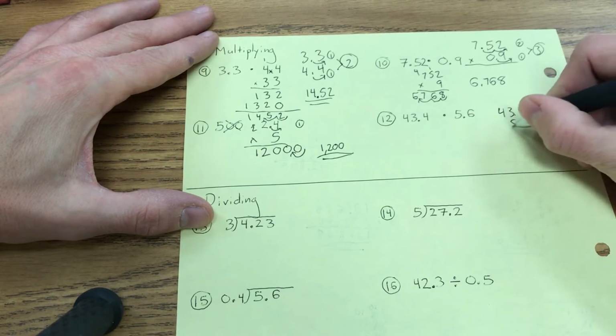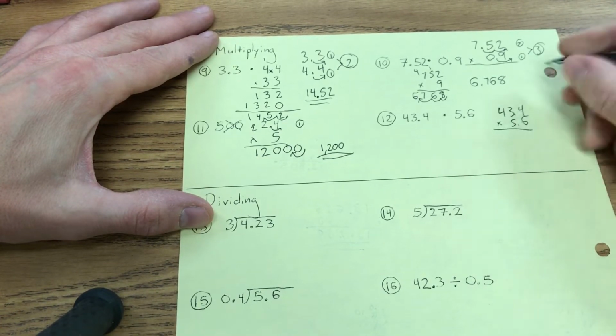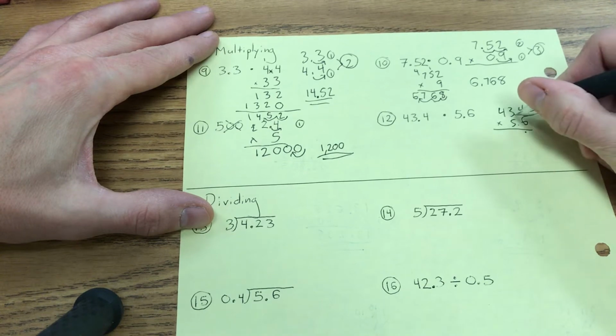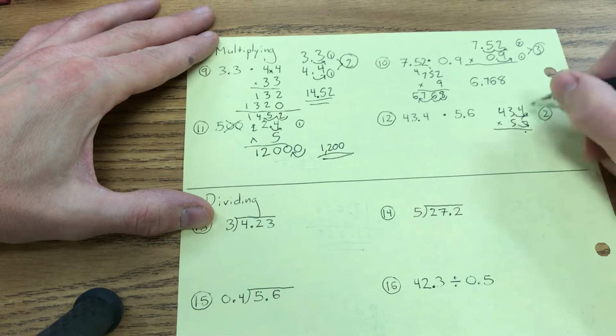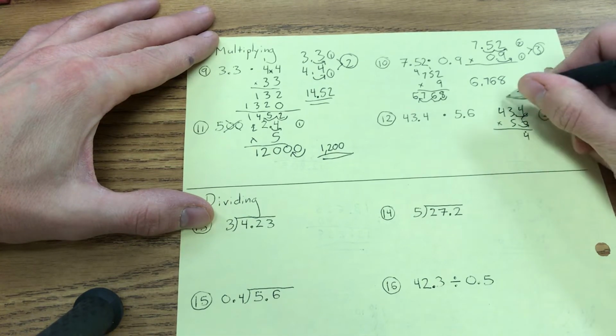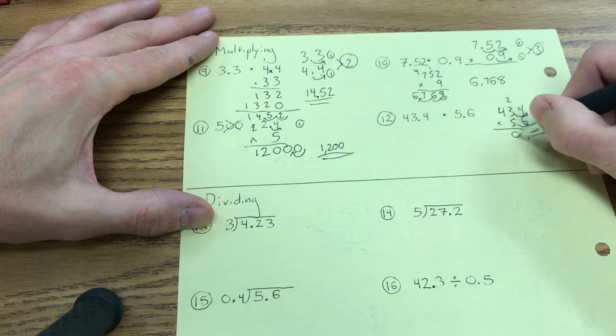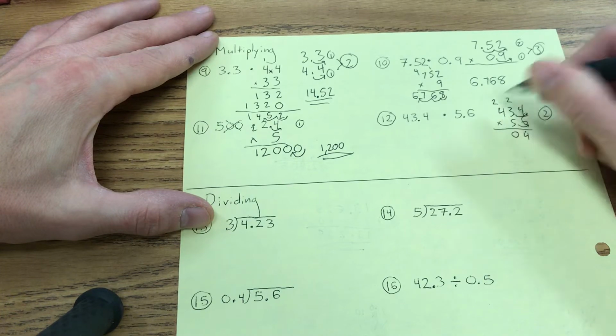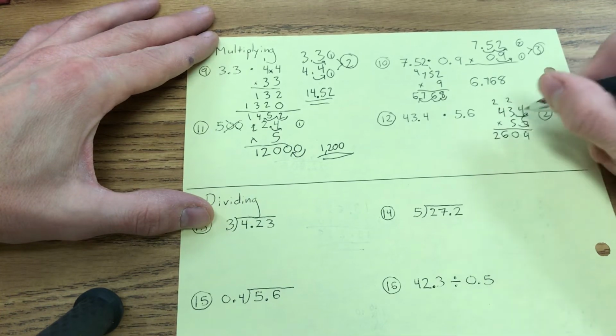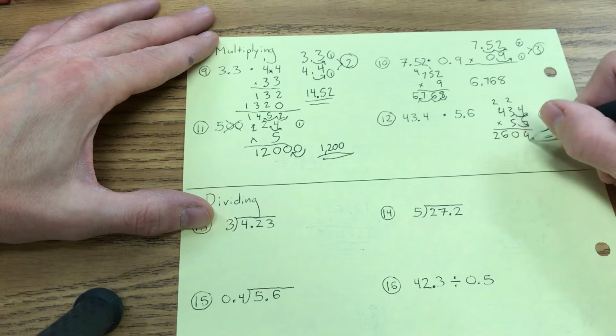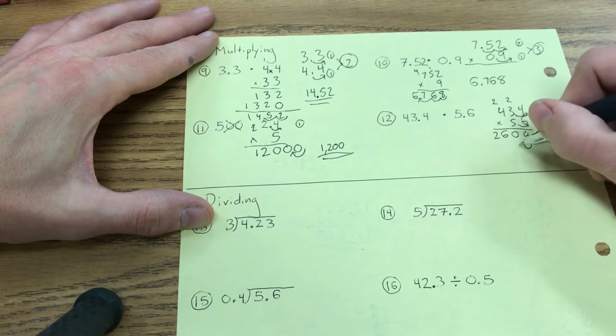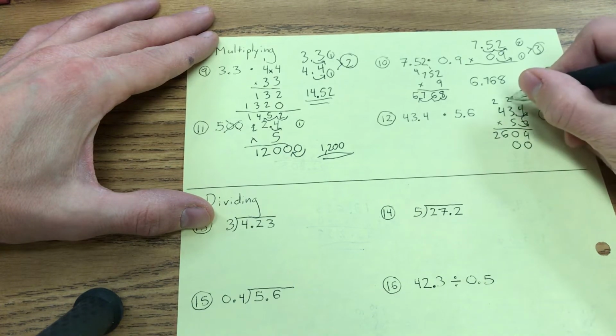43.4 times 5.6. I got 24. Oh, move the decimal out first, guy. Okay. So I moved out a total of 2 times. 6 times 4 is 24. 6 times 3, 18. 2 more is 20. 6 times 4 is 24. 2 more is 26. Now it's this 5, but it's really 50, so I put a 0. 5 times 4 is 20. 0 and 2. I'll keep this 2.